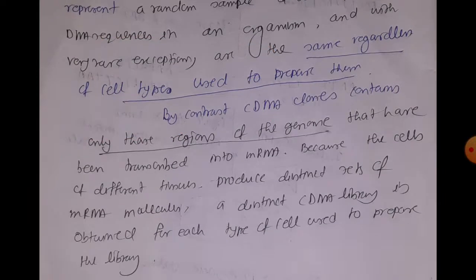Let me discuss how. Remember, the cell present in the liver tissue and the cell present in the kidney tissue both will transcribe various kinds of mRNAs, right? And those mRNAs will produce proteins, and depending on those proteins, the function of the kidney and the function of the liver are different, right?